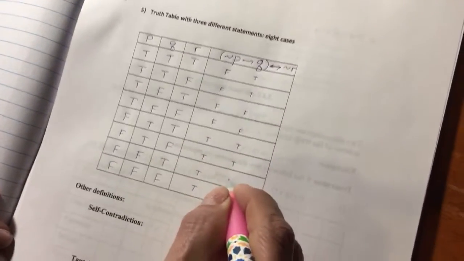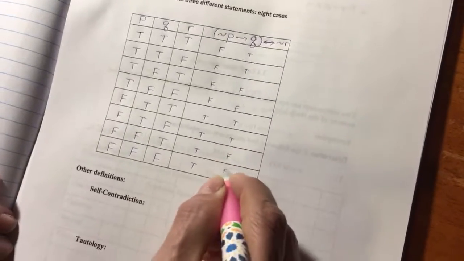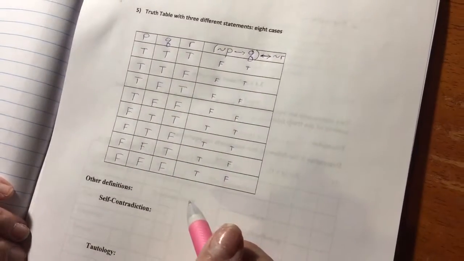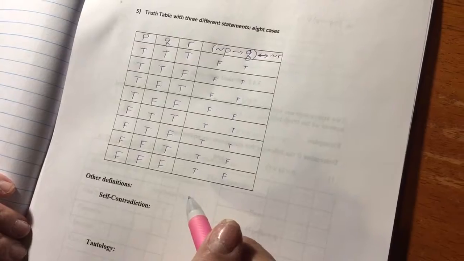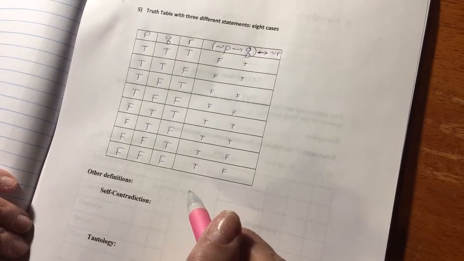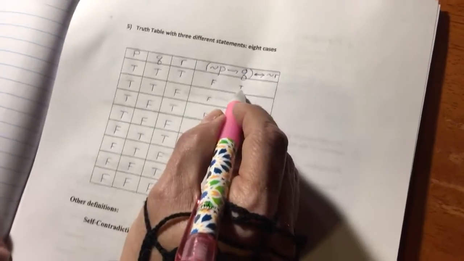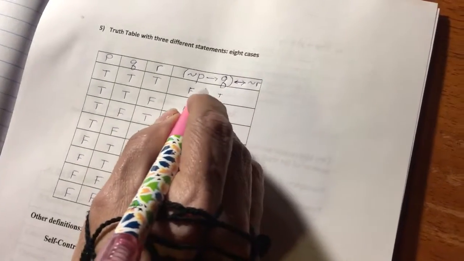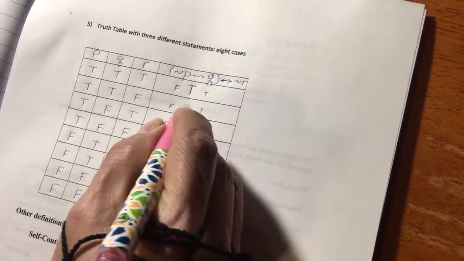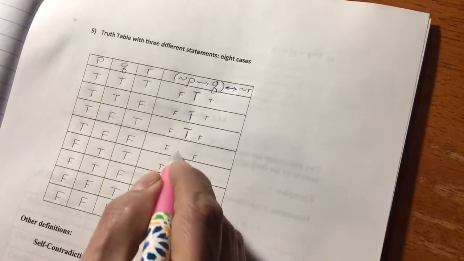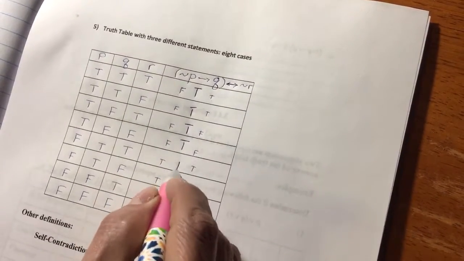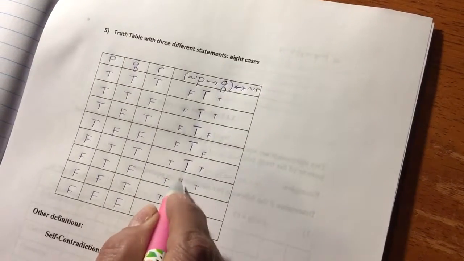So now we're going to do the if-then statement with this. Remember, it is only false with a broken promise. So the broken promise is when it starts with true and ends with false. So this one is true, this one is true, this one is true, this one is true, this one is true, this one is true.